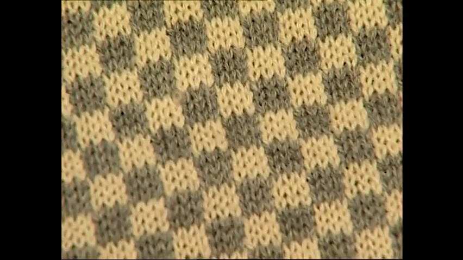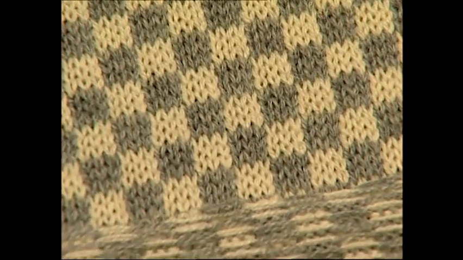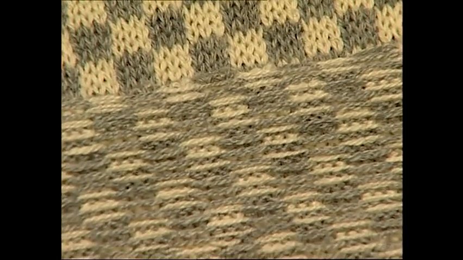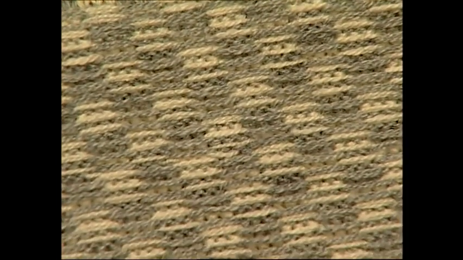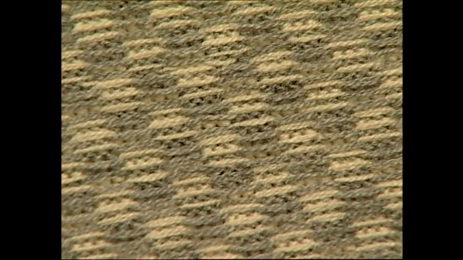Floats are useful for pattern effects where some colors appear on the front and others are hidden on the back. This checkerboard pattern uses black and white yarns. When the black yarn knits, forming a black square on the front, the white yarn floats to the back. If you turn the fabric over and inspect the back, the colors appear reversed. Float loops make the fabric more narrow, thinner, and less extensible because the floated yarn is in a straight configuration.